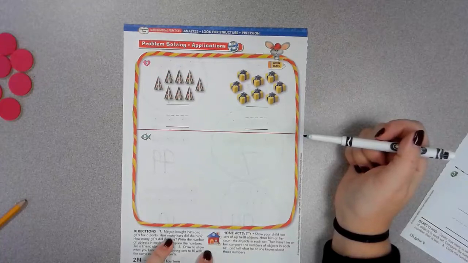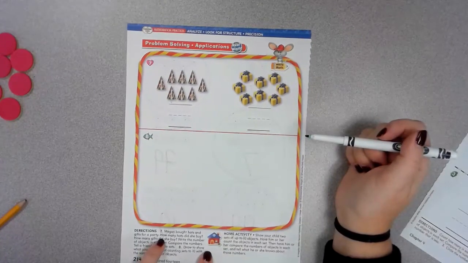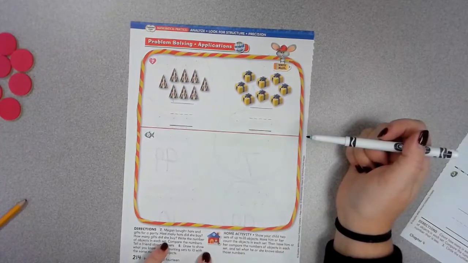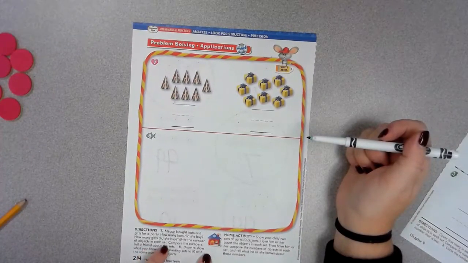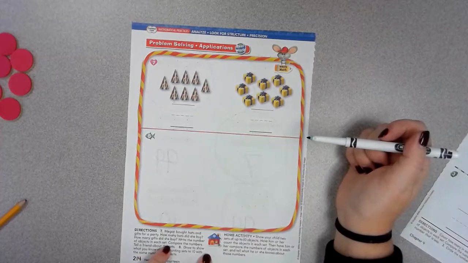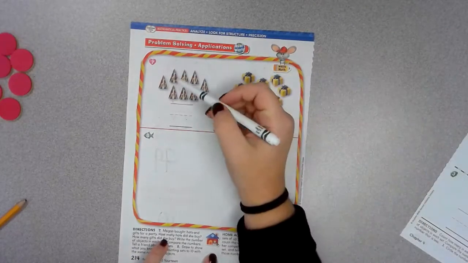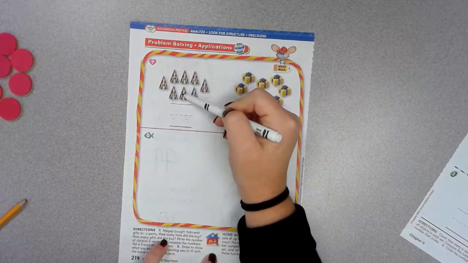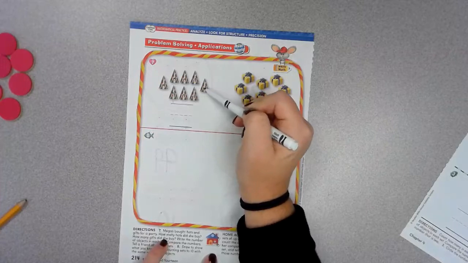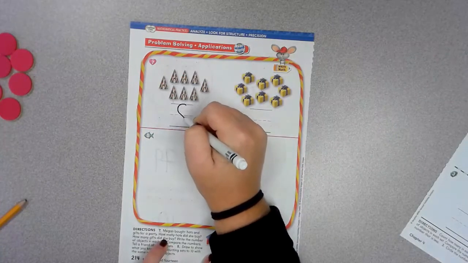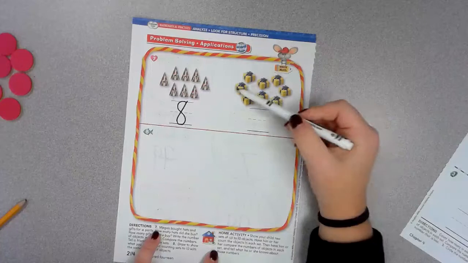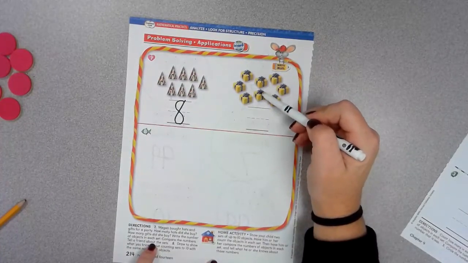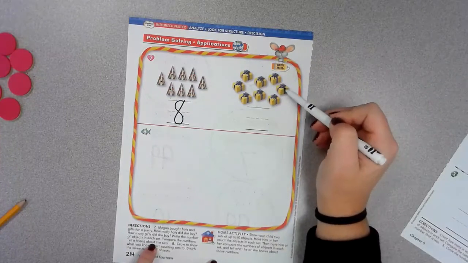Megan bought hats and gifts for a party. How many hats did she buy? How many gifts did she buy? Write the number of objects in each set. Then compare the numbers. So let's count the hats. 1, 2, 3, 4, 5, 6, 7, 8. She bought 8 hats. Now let's count the presents or the gifts.